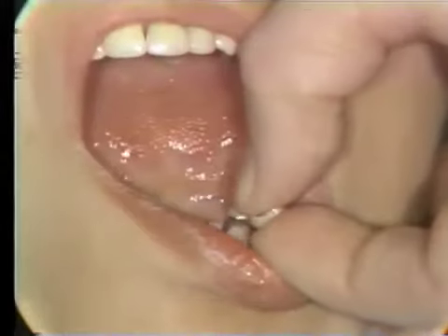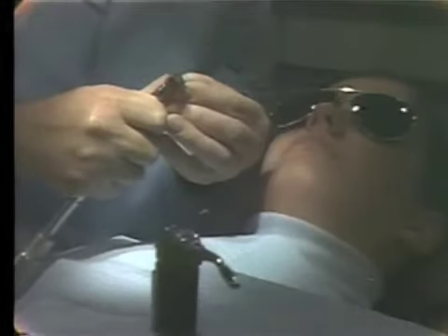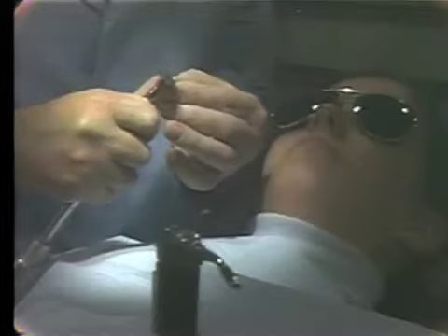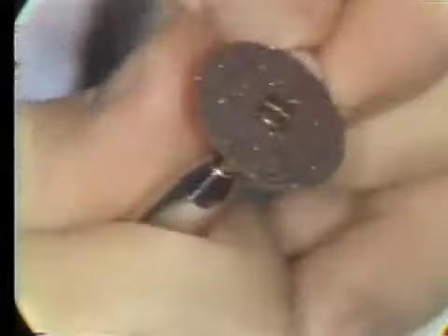We will take this crown now and start working down the porcelain. Improving the contour of that restoration. Can you throw a little air on there, please?